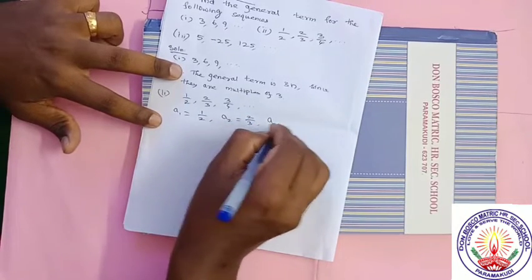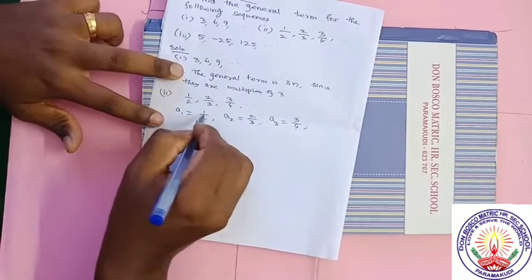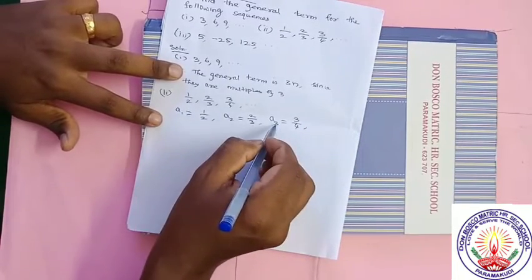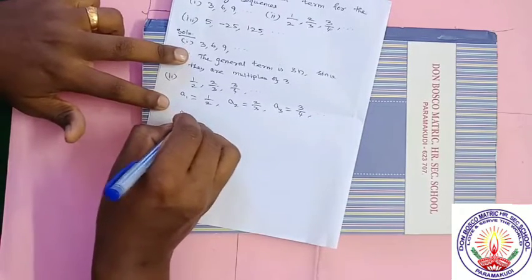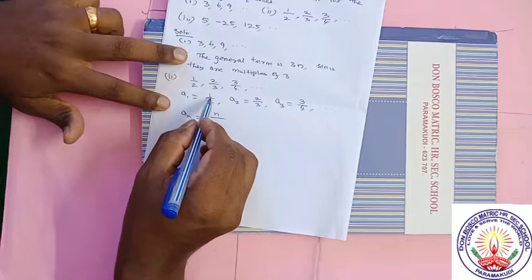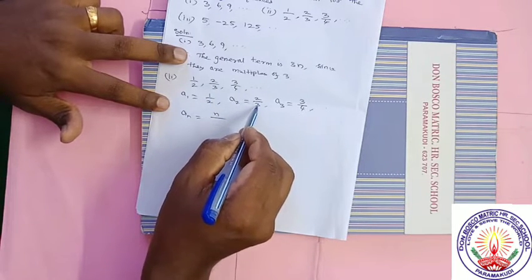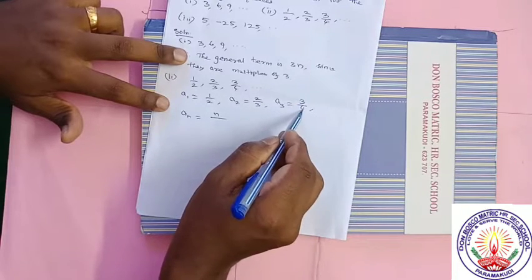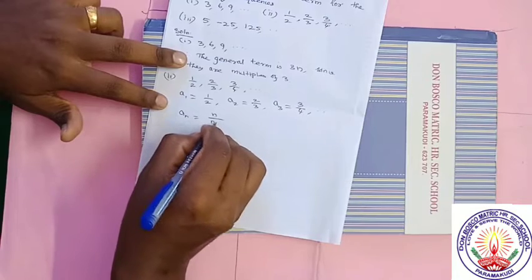And a3 is equal to 3 by 4. Look carefully: 1 by 2, 2 by 3, 3 by 4. If it is n, then n by... Now look at the denominator. 1 more: 1 plus 1 is equal to 2, 2 plus 1 is equal to 3, 3 plus 1 is equal to 4. If it is n, then n plus 1.